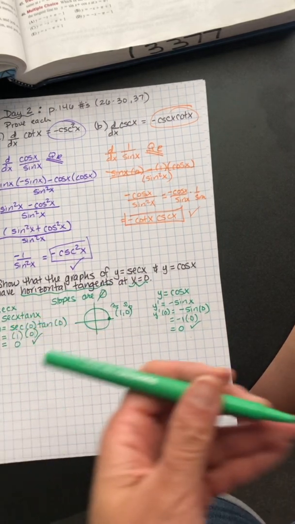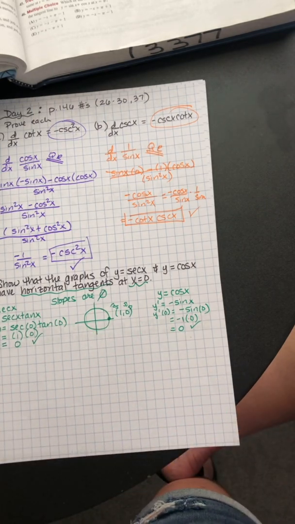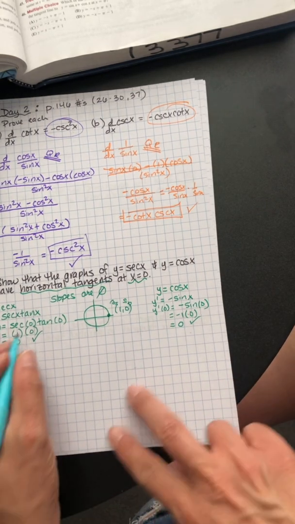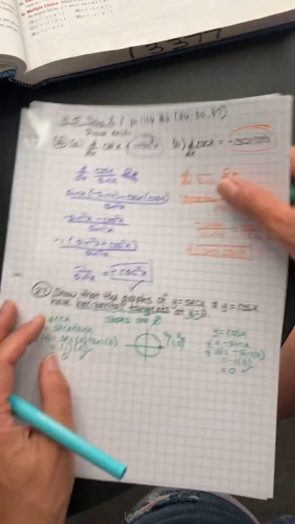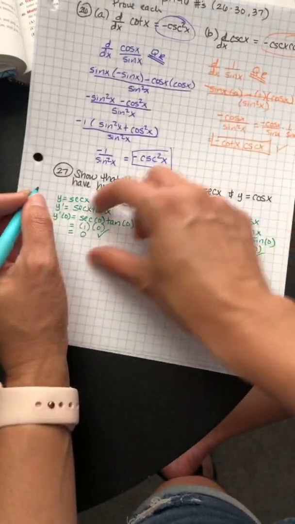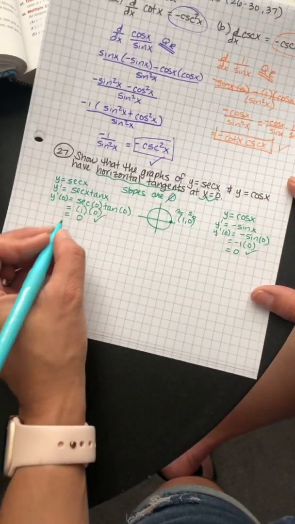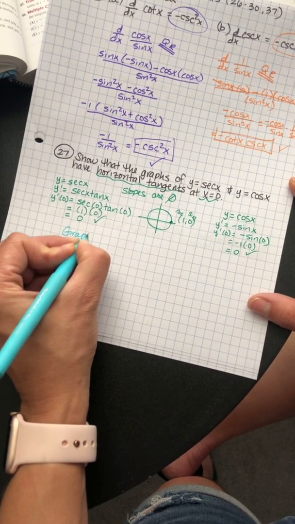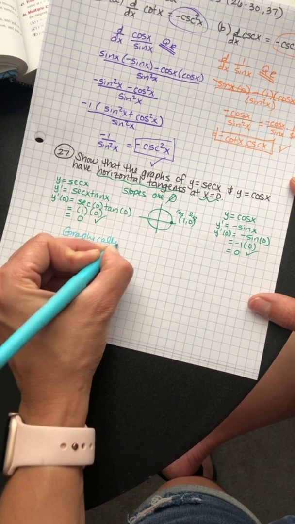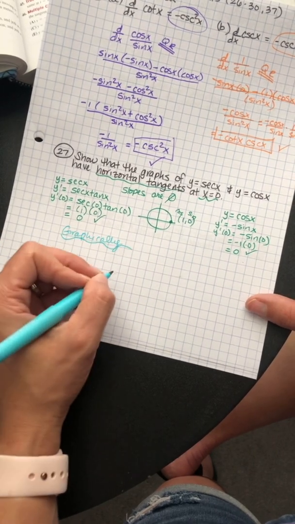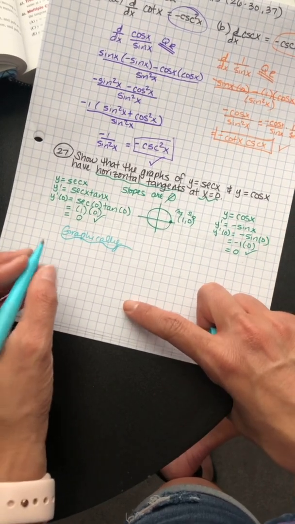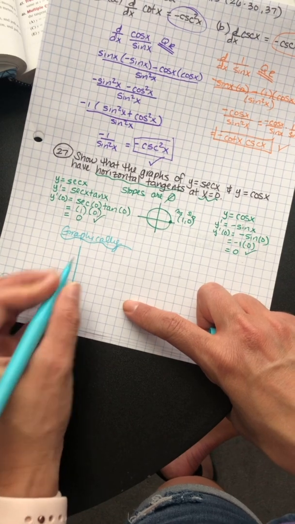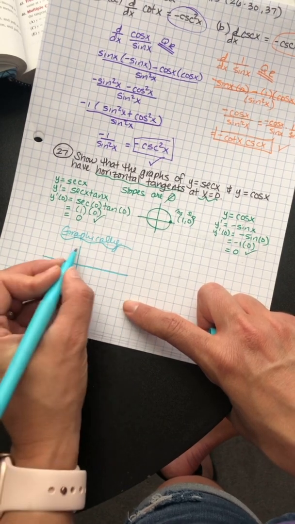Another way to show number 27 is graphically. I'm going to show you really quick how to show it graphically. This was analytically using some algebra and trig, but graphically, we would look at the cosine graph and the secant graph. We know what cosine looks like.